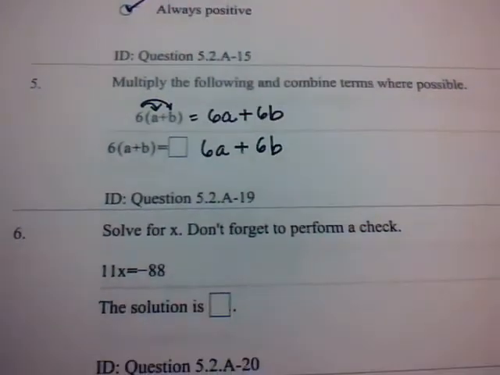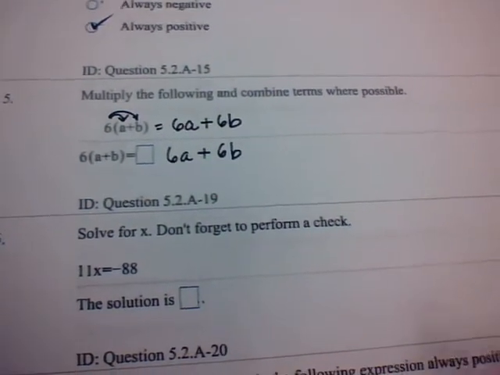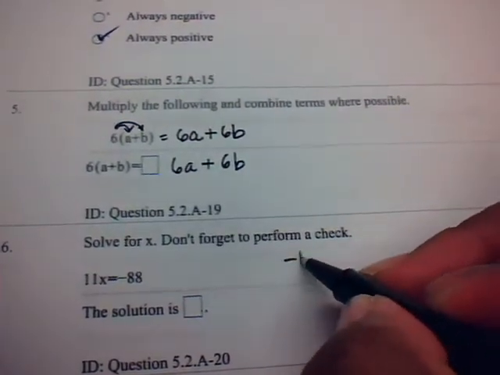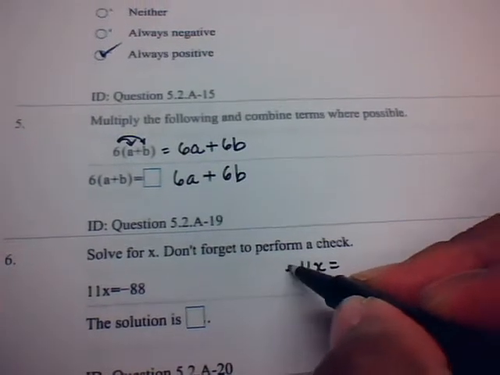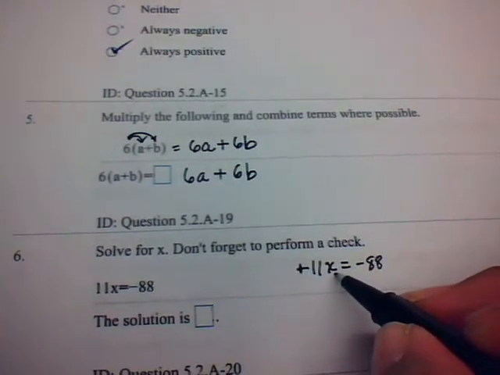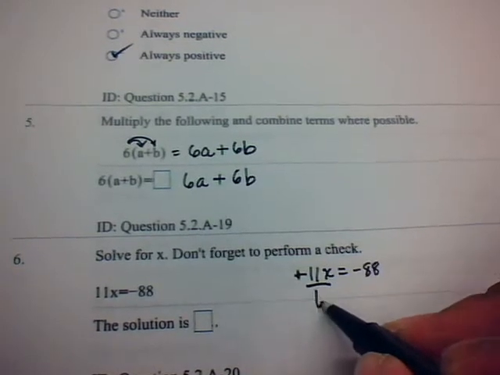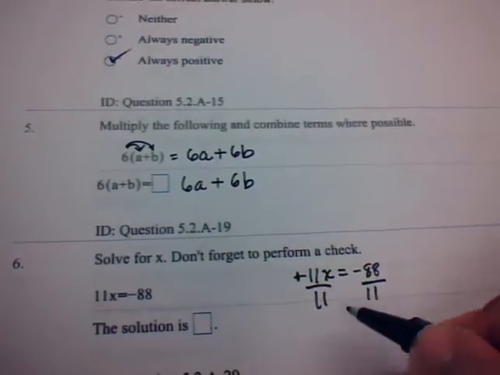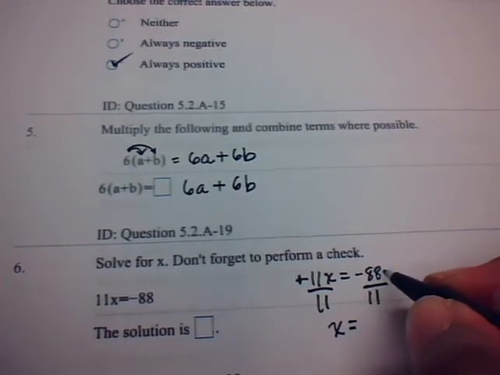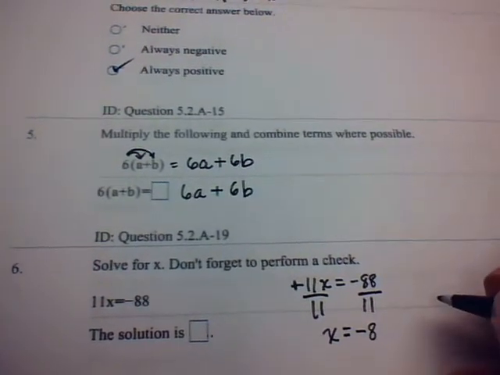All right, number 6, we're going to solve this equation for x, and don't forget to perform a check. Here we've got 11x equals -88. And we want to get x by itself. Here we're multiplying by 11, so the opposite of multiplication is division. So we're going to divide both sides of this equation by 11. That will give us x is equal to, we'll do negative 88 divided by 11, which is negative 8.